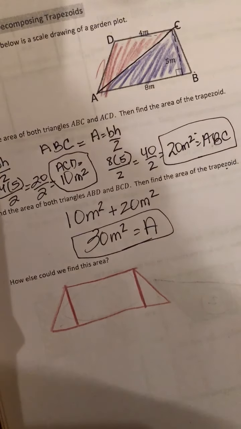Either way works. All right, your independent work is going to be the problem set, lesson 5, 1 through 5.